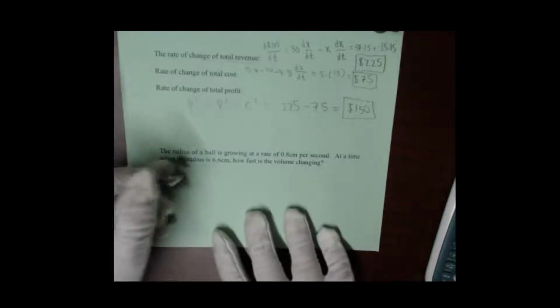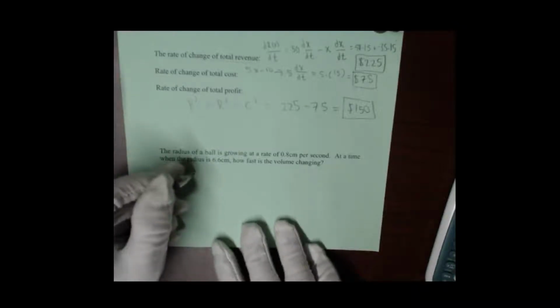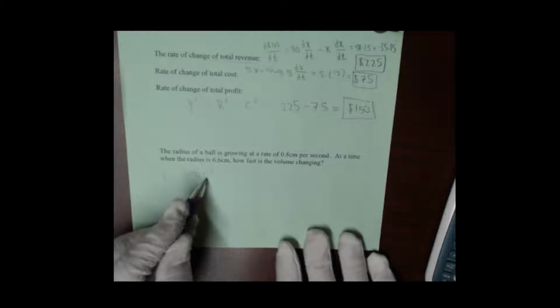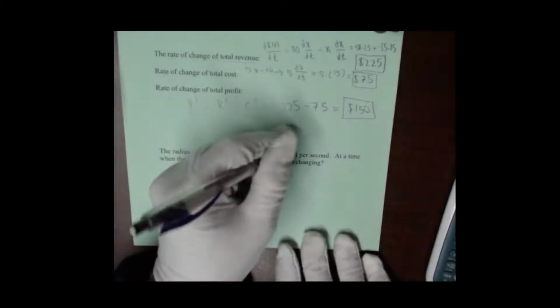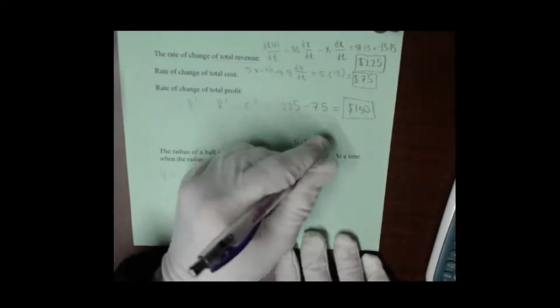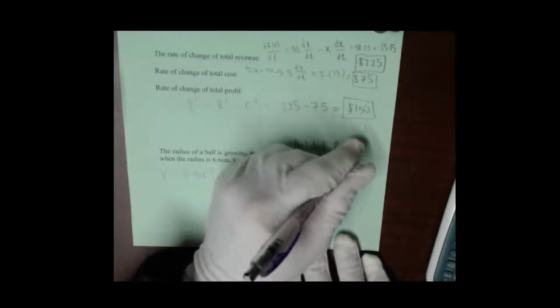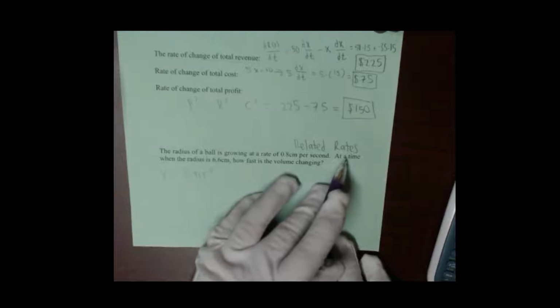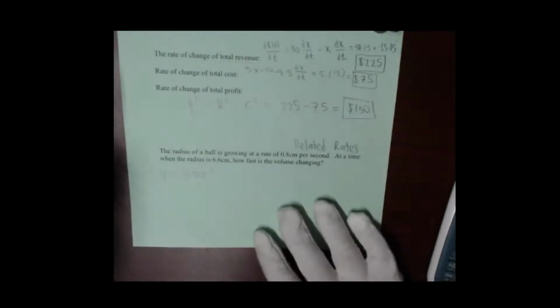First, we need our volume equation, which is 4/3 pi r cubed. That's the equation for volume, 4/3 pi r cubed. Now, we want to know how the volume is changing as the radius is changing. This, by the way, is called a related rates problem. If you want to do some Googling or search for it on Bing or DuckDuckGo, this is a related rates problem, and so that's the category of this problem.